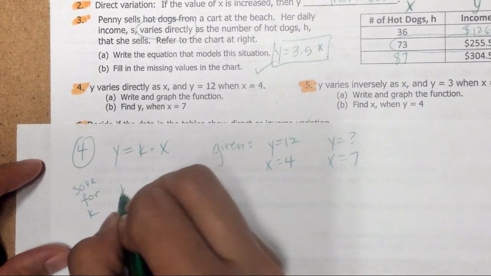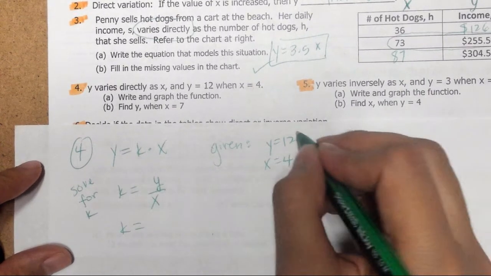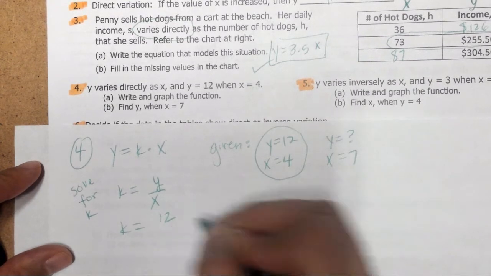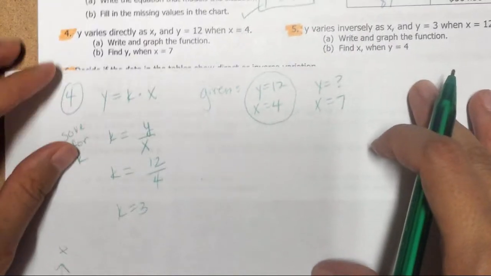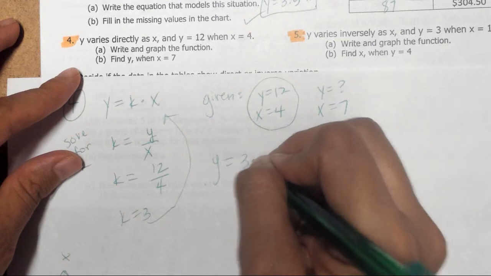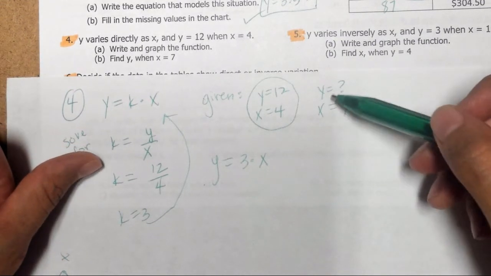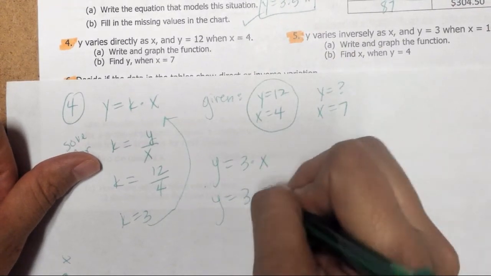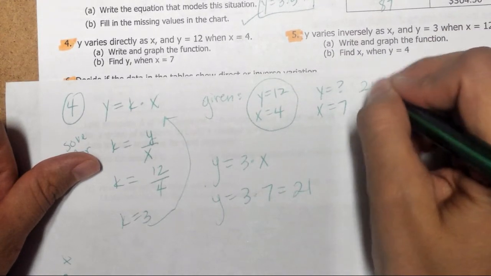So if I get k by itself, k equals y divided by x. My y, I'm going to use the set that's given. So that is 12 divided by 4. So your k is 3. Now I'm going to plug that back into my equation. So y equals 3 times x. Now they want me to find out what is y when x is 7. So just plugging that in, 7 times 3 is 21. So y is 21.